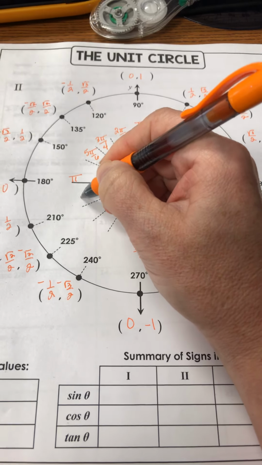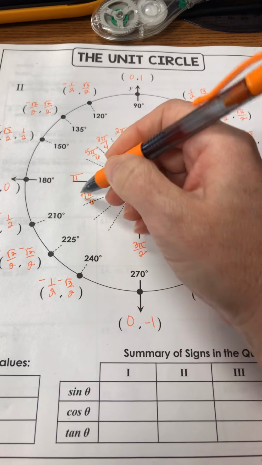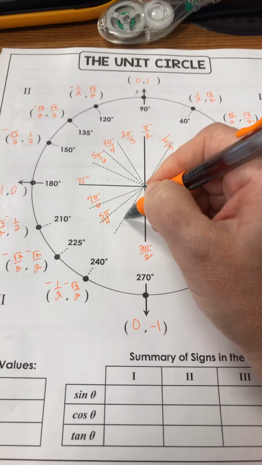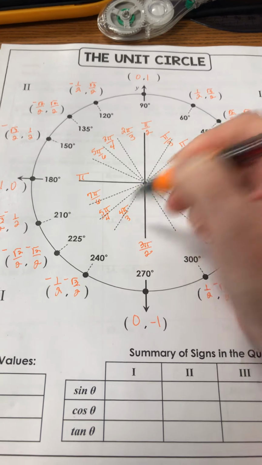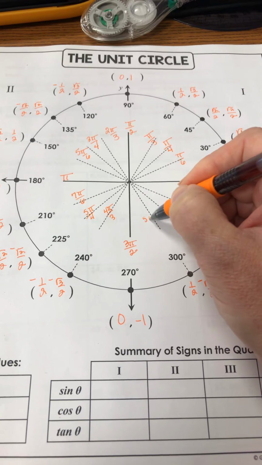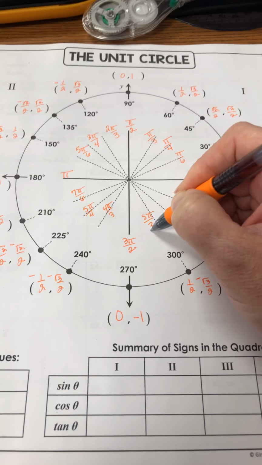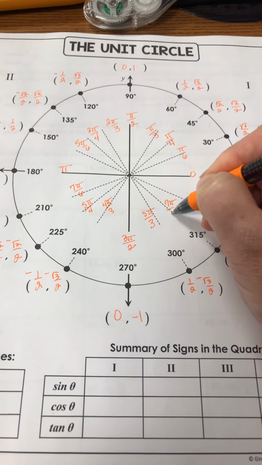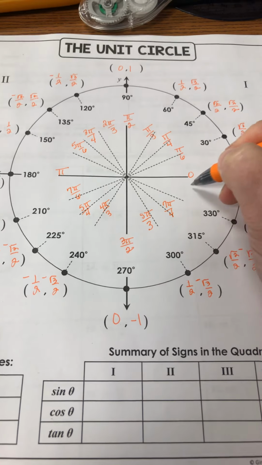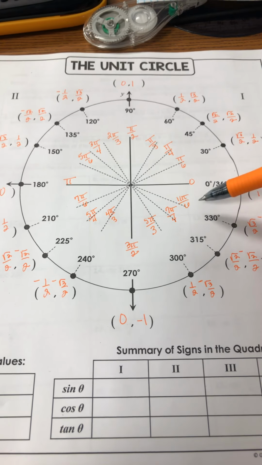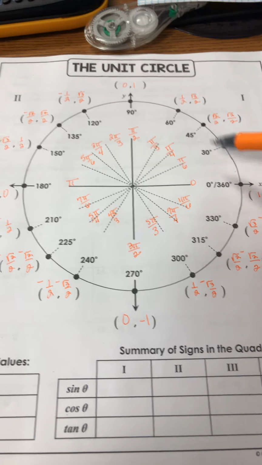This one right here will be 7 pi over 6, 5 pi over 4, and 4 pi over 3. Then we already have this one. With 300 degrees, that's 5 pi over 3. 315 degrees is 7 pi over 4. And then, of course, 330 is 11 pi over 6. And this is 0 radians.